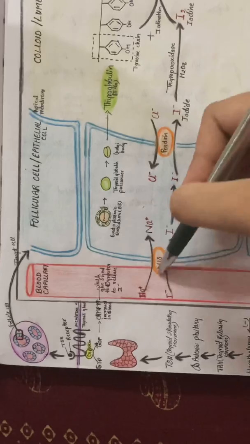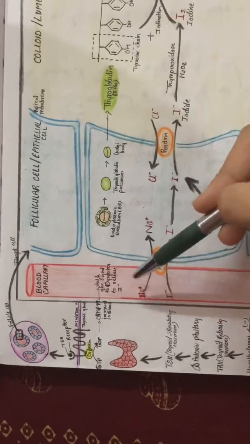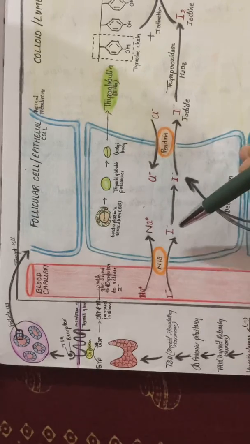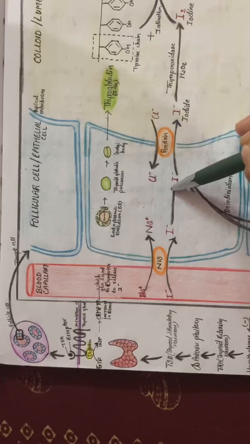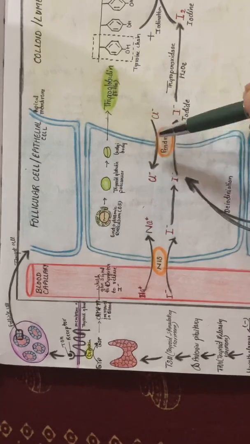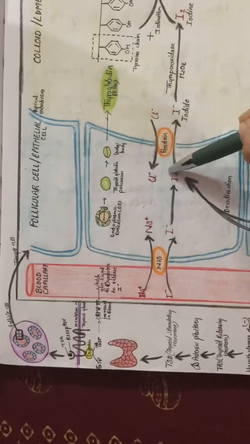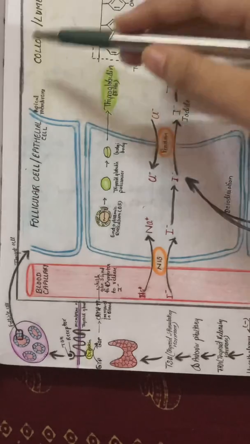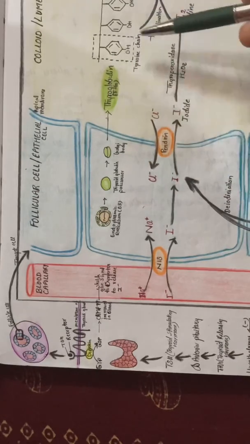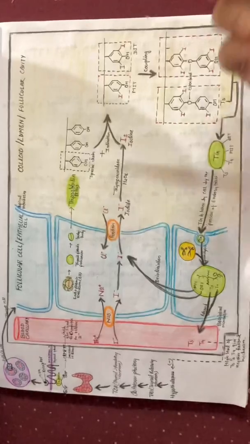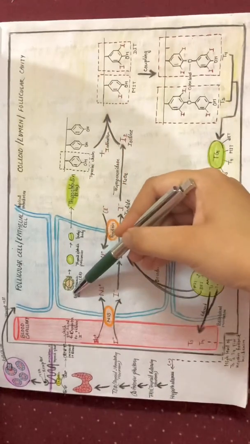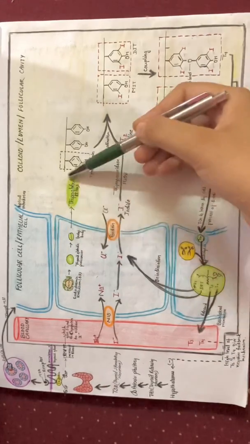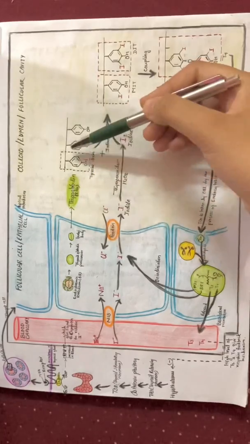Now this NIS symporter transports the iodide from the bloodstream into the follicular cell along with sodium ion. This iodide is now inside the follicular cell, and there is one more transporter called pendrin, which transports the iodide from the follicular cell into the lumen or colloid, also called the follicular cavity of the thyroid gland. Inside the follicular cell, the endoplasmic reticulum forms the thyroglobulin precursor, which goes to the Golgi apparatus and forms thyroglobulin, which is composed of tyrosine chains.